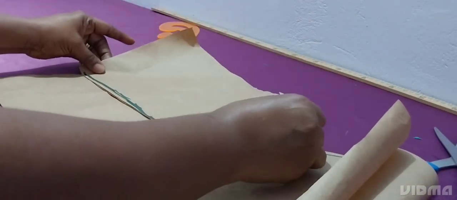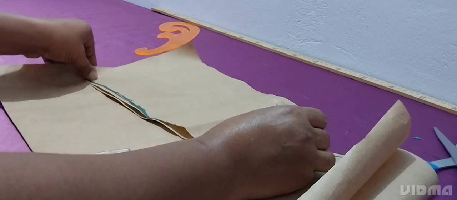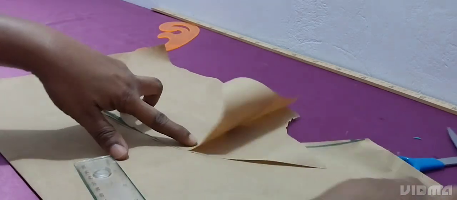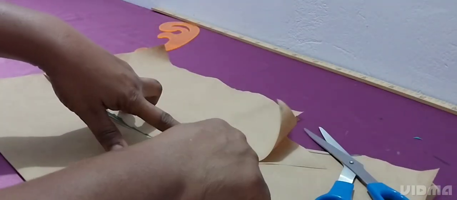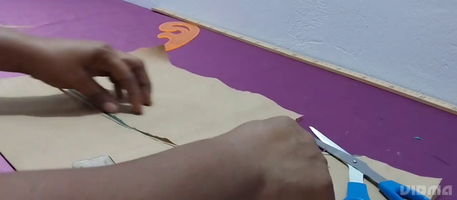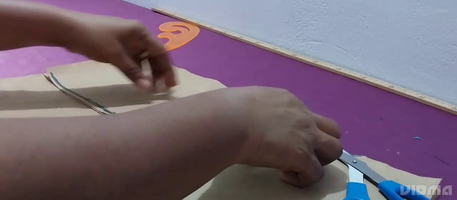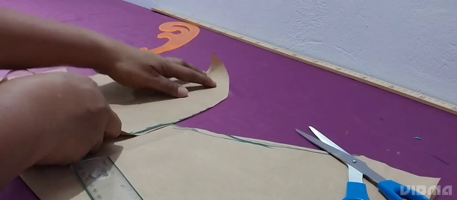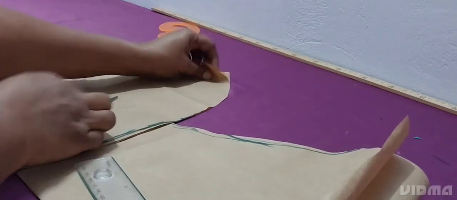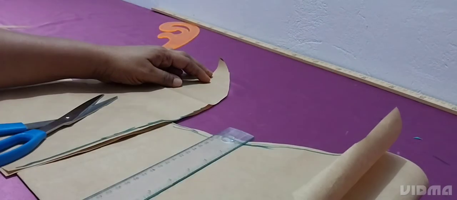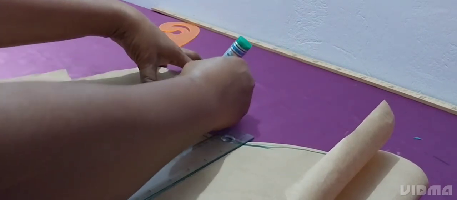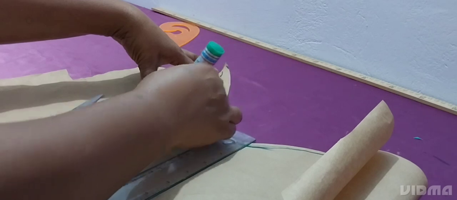So this is it. I'll put it on, then I'll get bulkiness at the top, so I'll trim that to get a straight line so that when I'm joining my princess dart at the back I won't get that bulkiness. I'm using the marker to mark where I want to cut, like so.